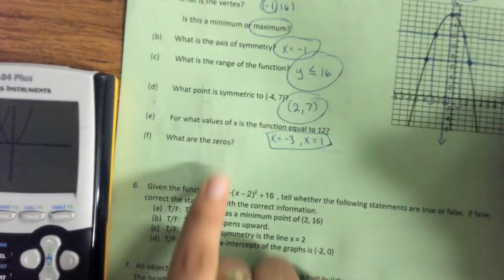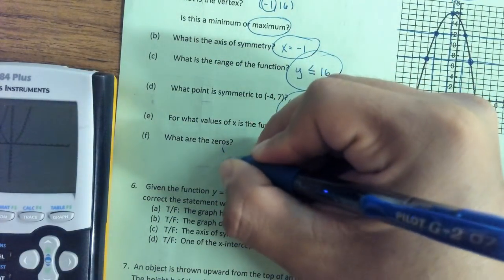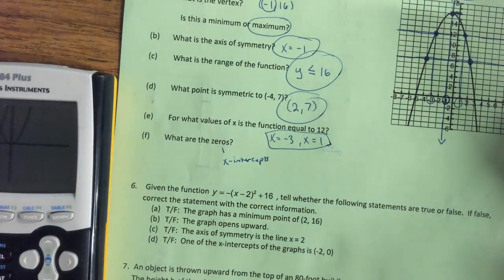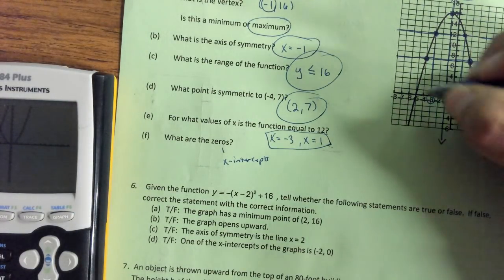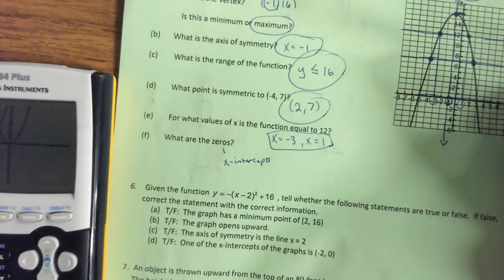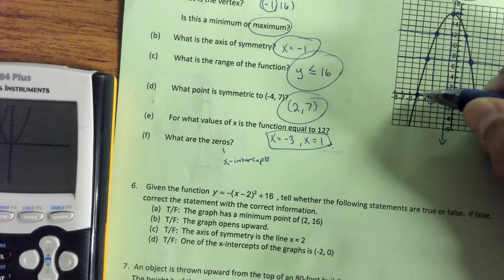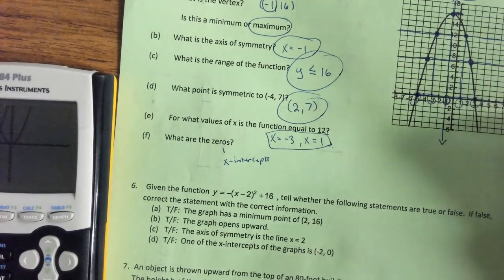What are the zeros? Zeros, also known as x-intercepts. So what are my x-intercepts for this equation? Again, all I do is just look at where it crosses, this time my x values, or sorry, my x-axis. I have 2, one at -5, one at +3.